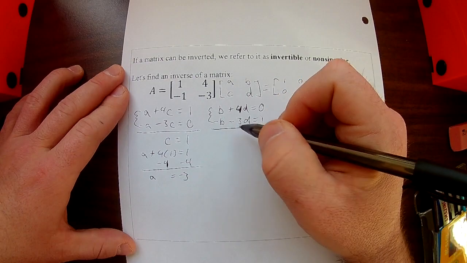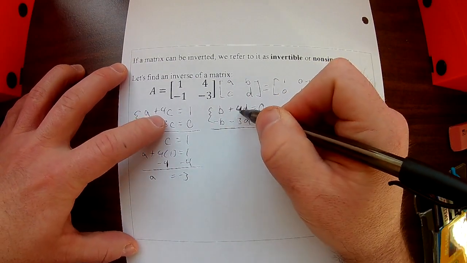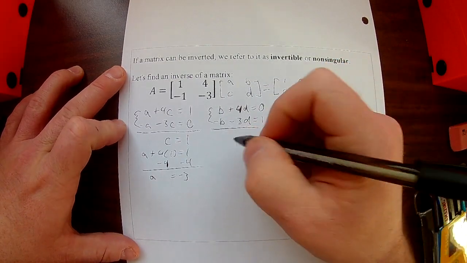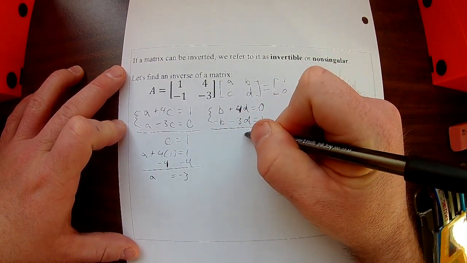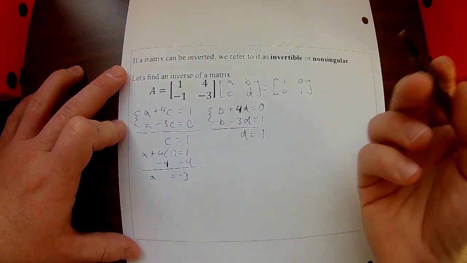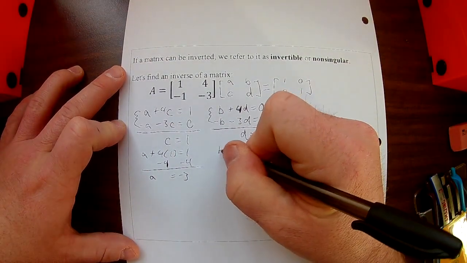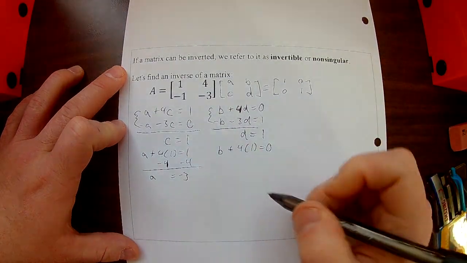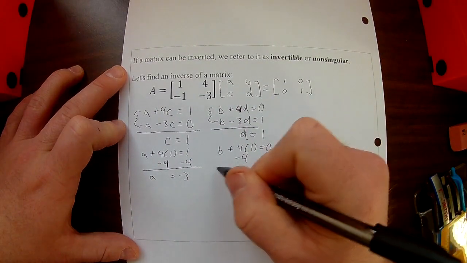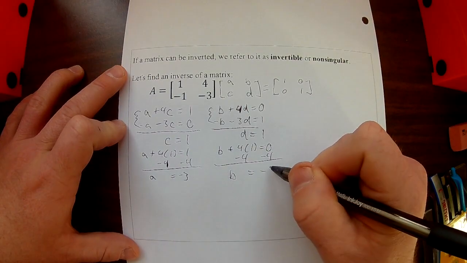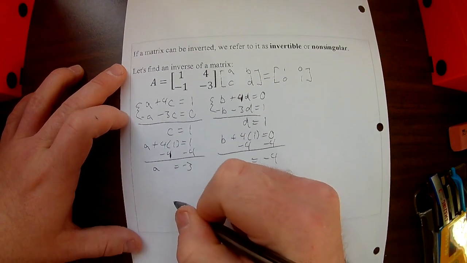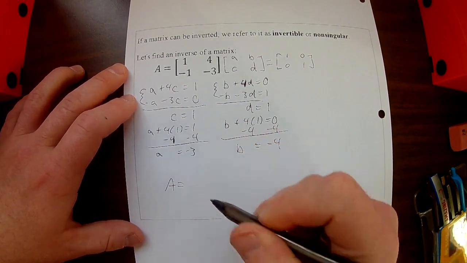Oh, elimination works exactly the same. Look at that. The coefficients of these two systems are identical here. So add down, I've got D equals 1. Nice. I've got B plus 4 times D is equal to 0. Subtract 4, I've got B equals negative 4. Hey, cool. And now all that's left here is to write down my answer.